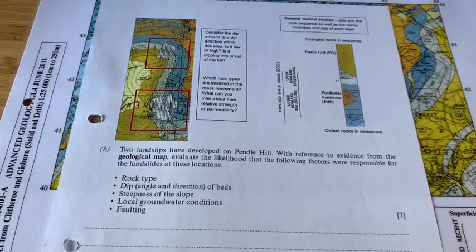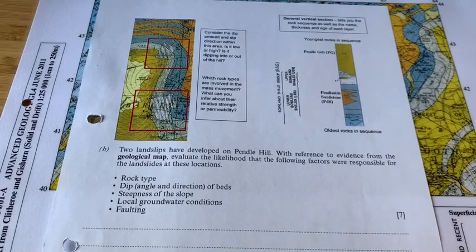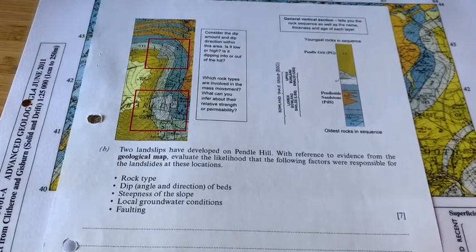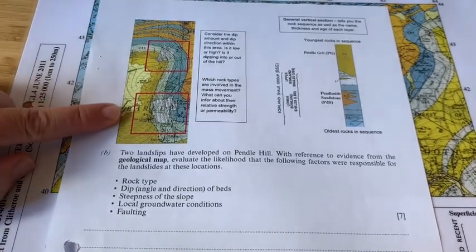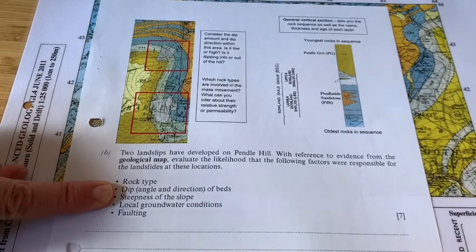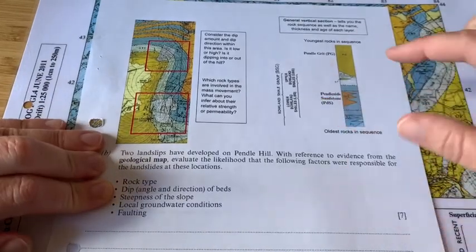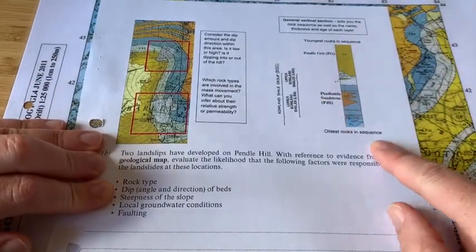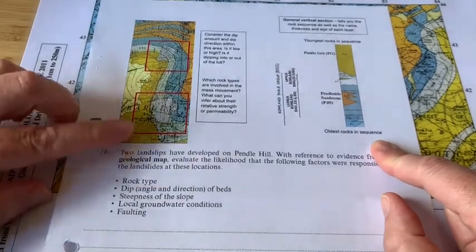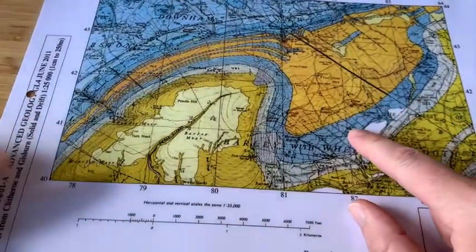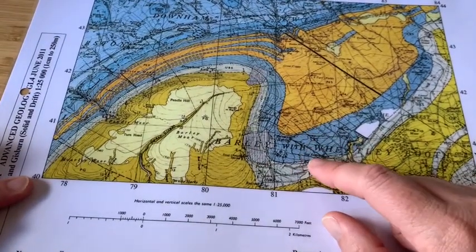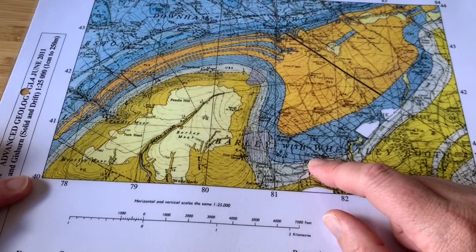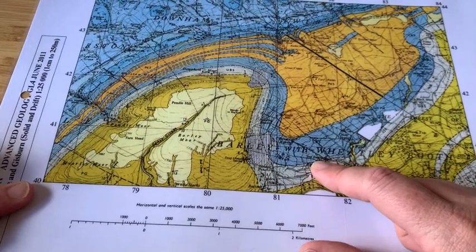Okay, the last question that you've got in your booklet related to BGS maps is this one here from the Clitheroe map. I've given you a very, very small section related to this particular question from the map itself, and I've also given you the relevant bit of the general vertical column. So this section here is taken from this part of the geological map, and I'm going to use this map to go through some of the ideas on that particular question.